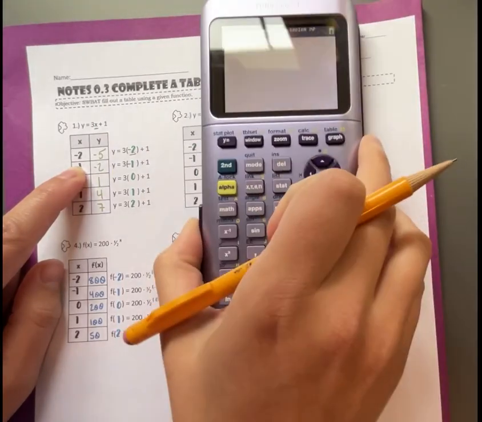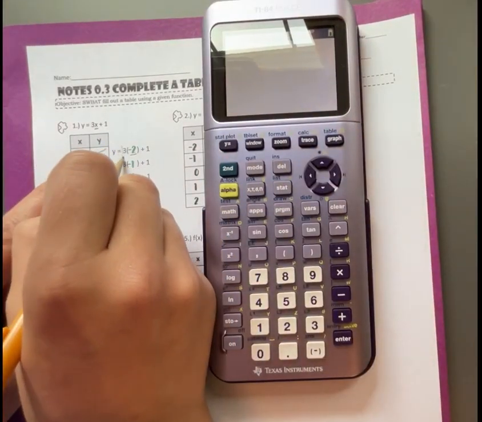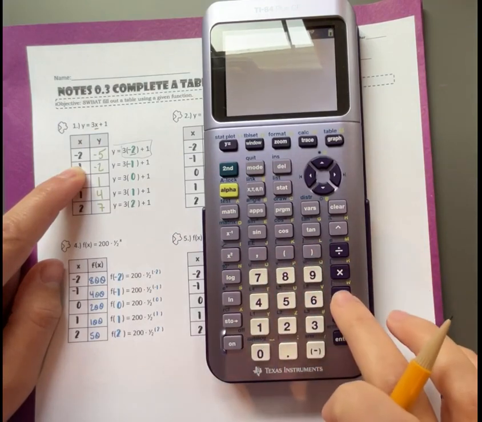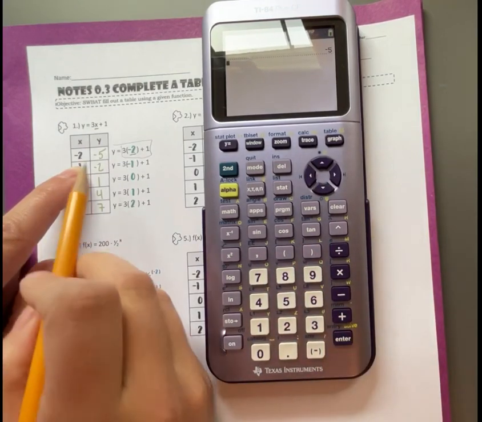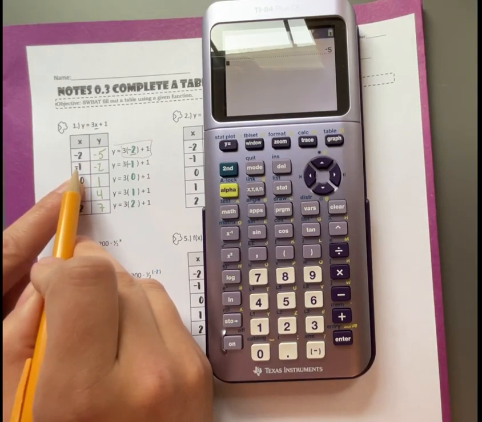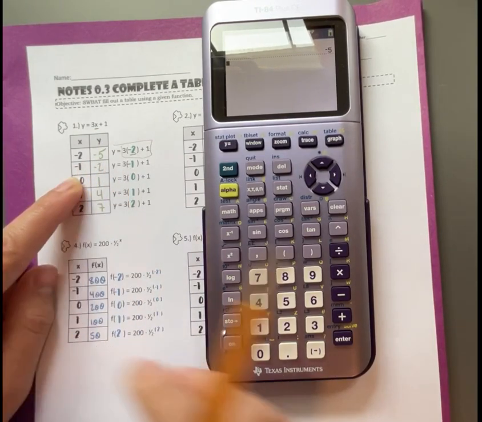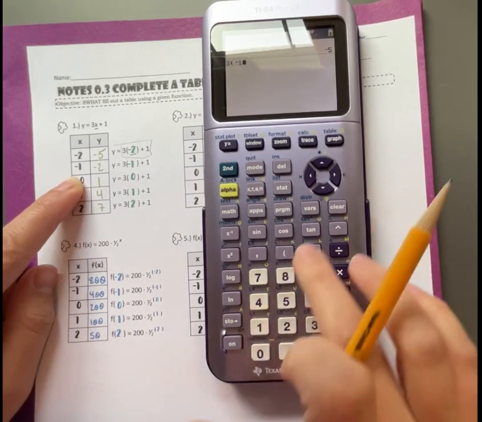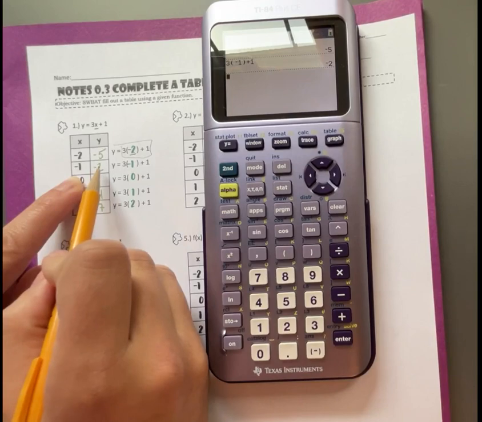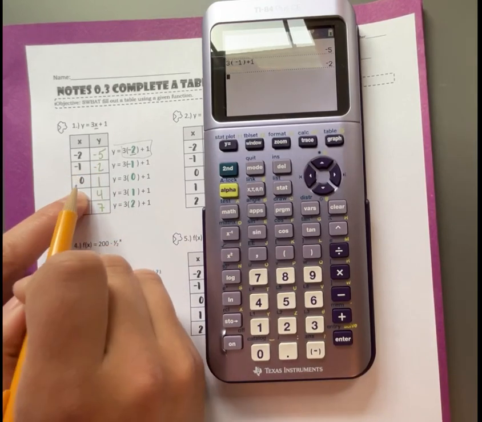Then what I'm going to do is take this part of the equation and type it into my calculator exactly how I see it. And look, I got that -5. Now I'm going to repeat this with -1. So instead, I'm going to replace x with a -1, type the equation part into my calculator exactly. Don't use the y.